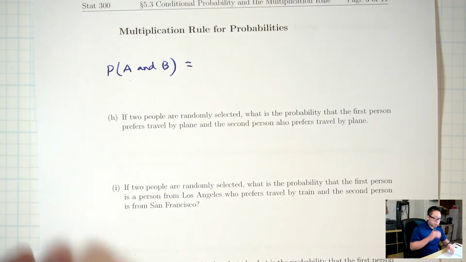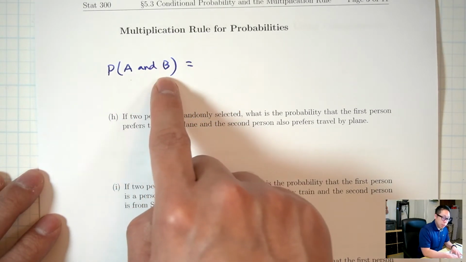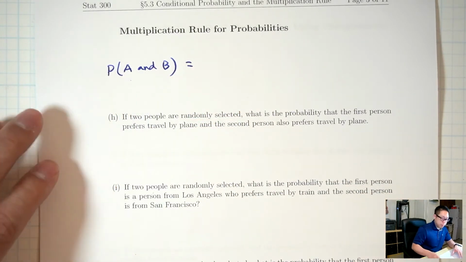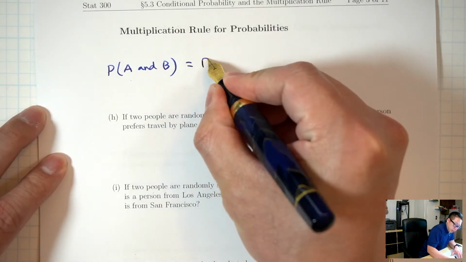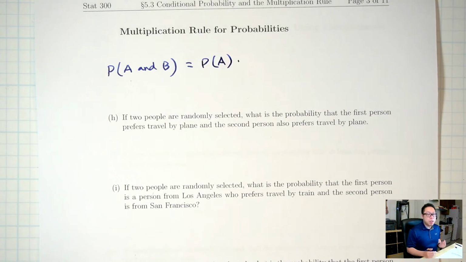So the formula says to find probability of A and B, so probability of LA and plane, we're going to first pick people from LA. That's represented by probability of A. And then you're going to pick the plane people.